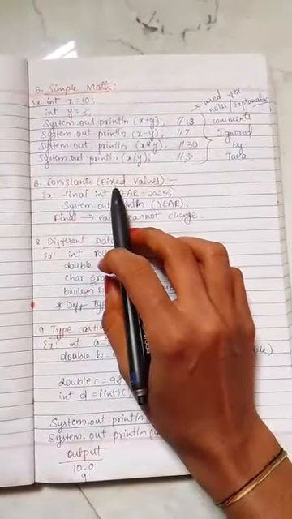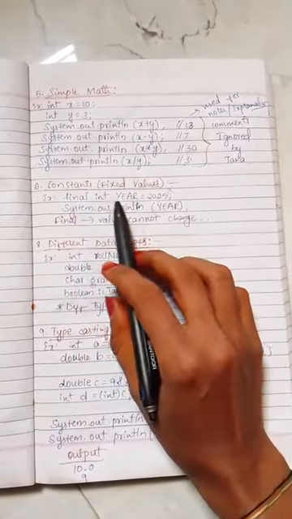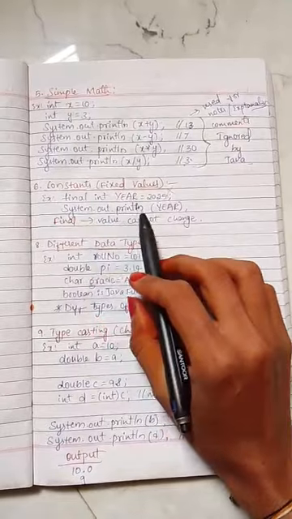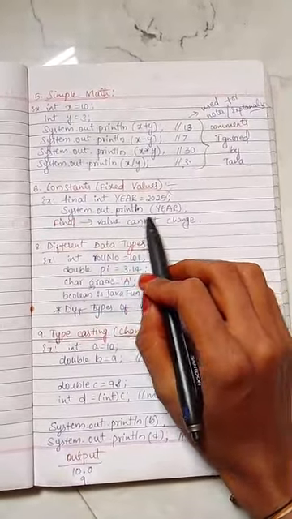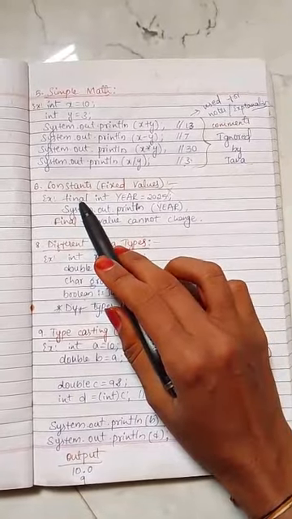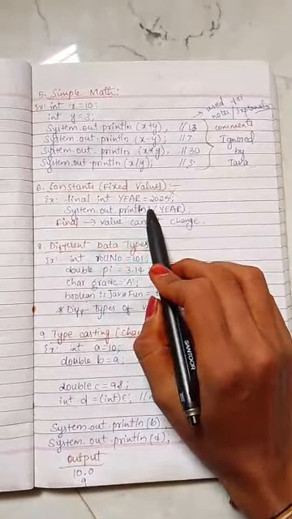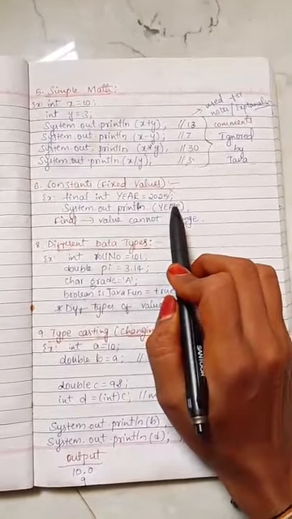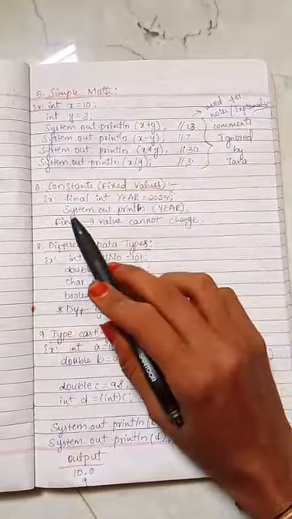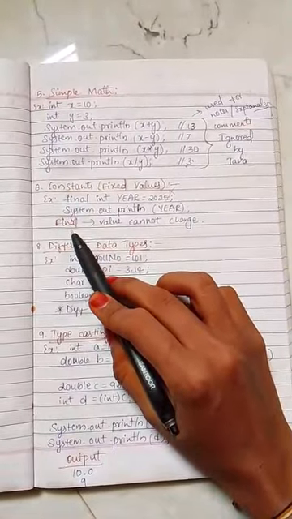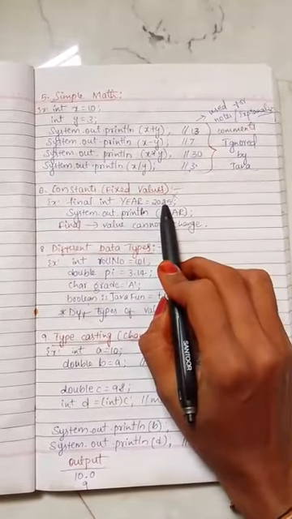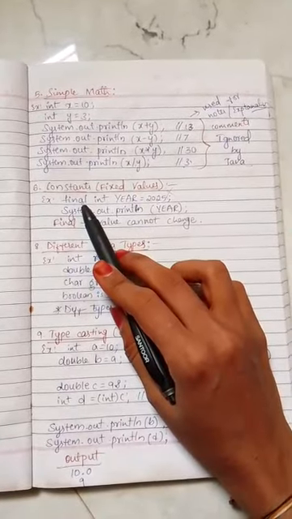Next, constants, fixed values. Final int year is equal to 2025. System.out.println year. The value cannot change after using the final keyword. If I take year is equal to 2026, the output will be 2025 only, because I have used the final keyword. The value cannot change once I enter the value and use the final keyword.